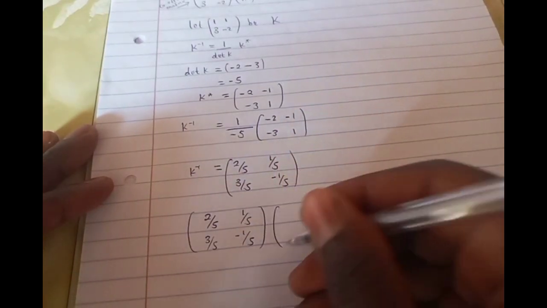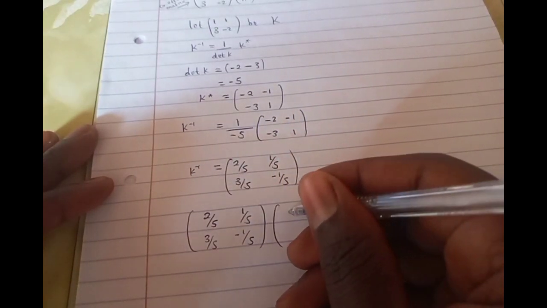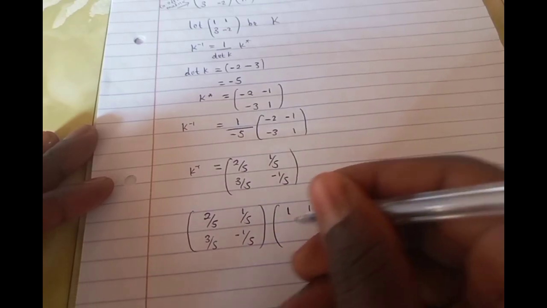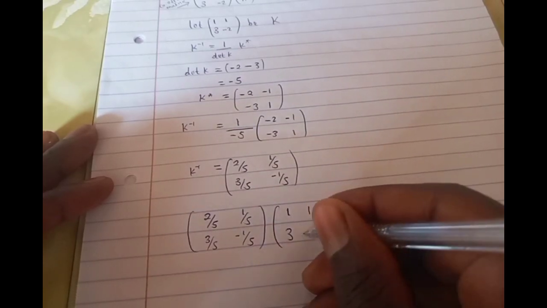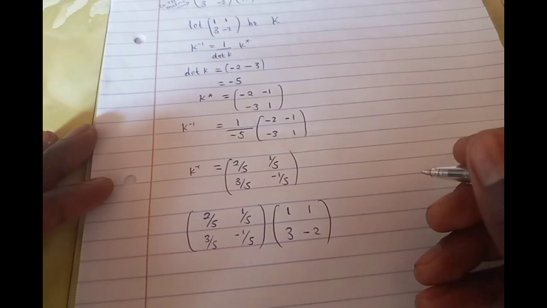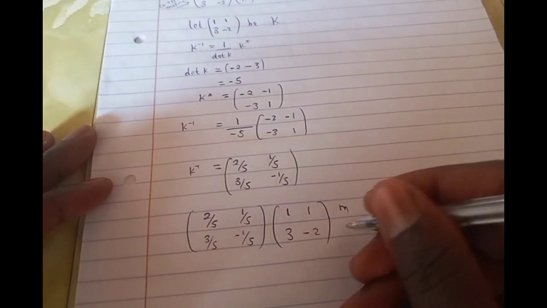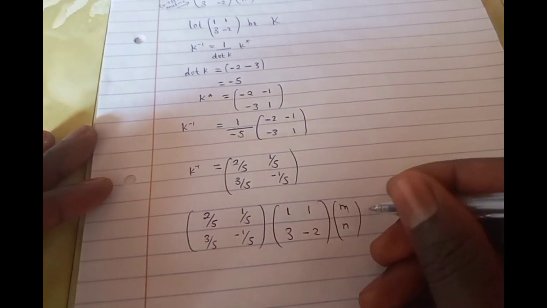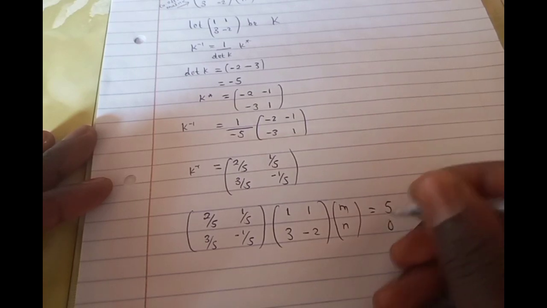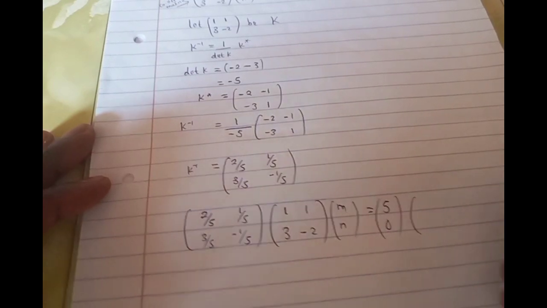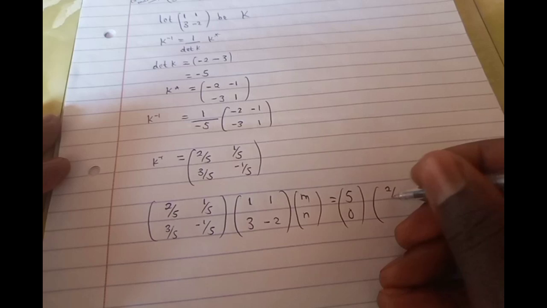We multiply that one by 1, 1, 3, negative 2, m, n is equal to 5, 0, and then we multiply that one also by the coefficient matrix.